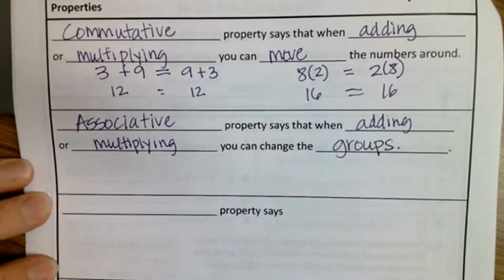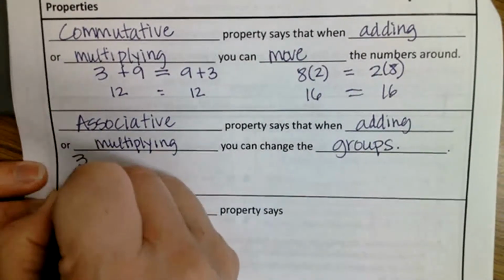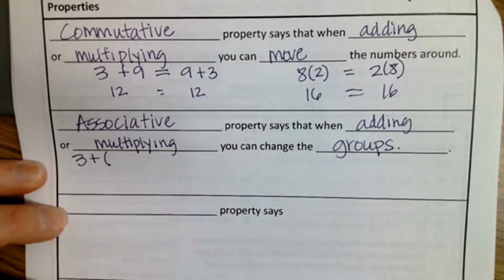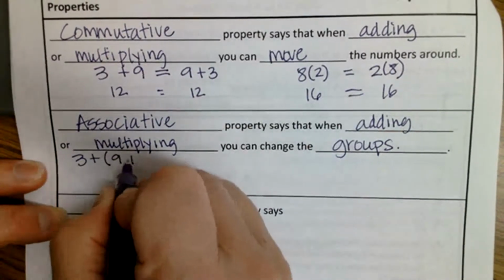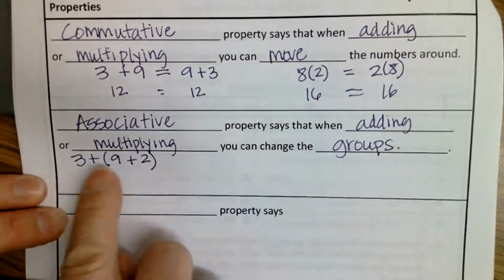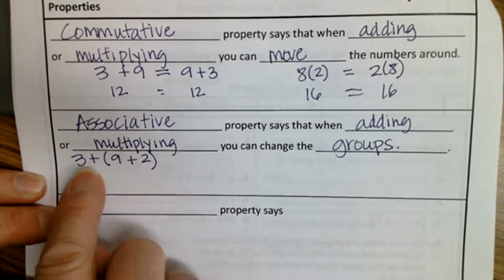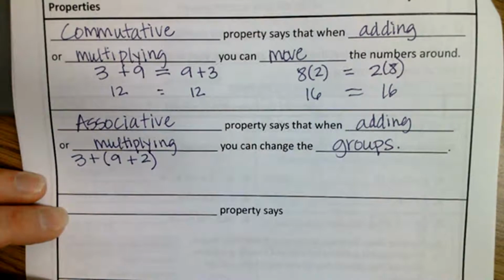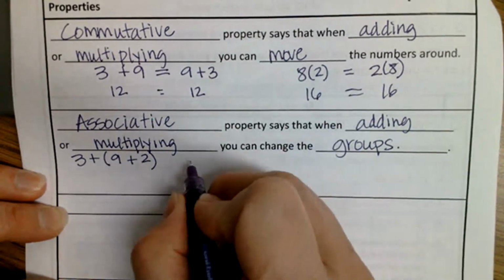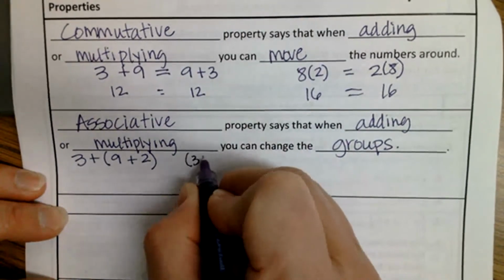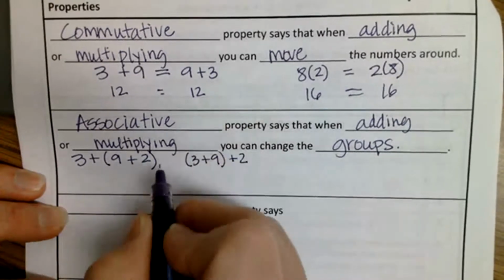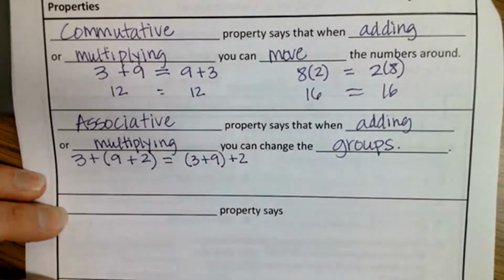All right, so let's give an addition example first. You might have 3 plus, and then do a grouping, and inside your grouping have 9 plus 2. The order of operations says you do the grouping first, right? But it's all addition. If you look at it, there's addition and addition. You're adding the whole time. The associative property says we can change the group and we will get an equivalent expression, meaning an expression that has the same value. So I could do 3 plus 9 plus 2, and those two expressions will be equivalent.